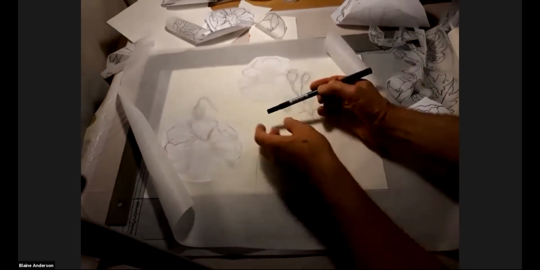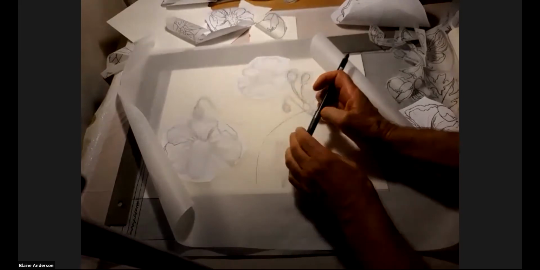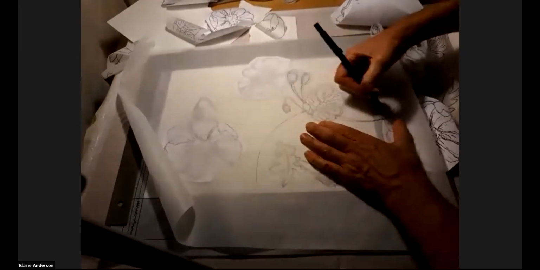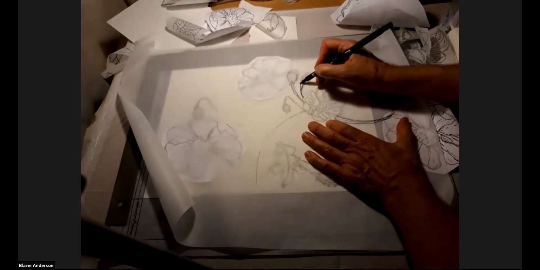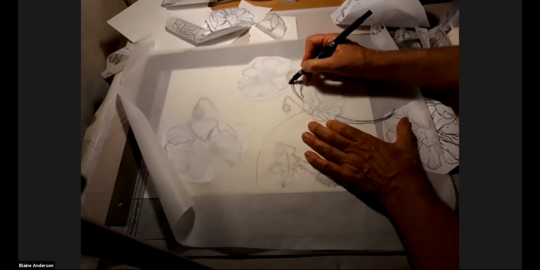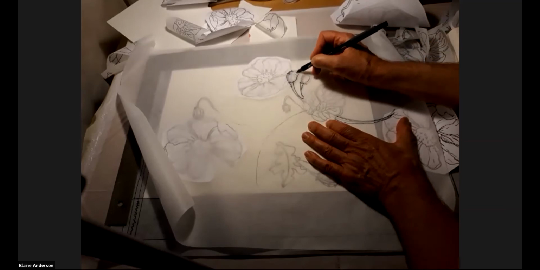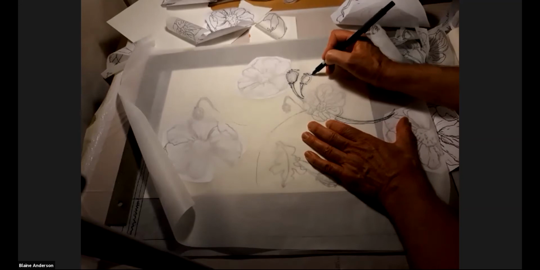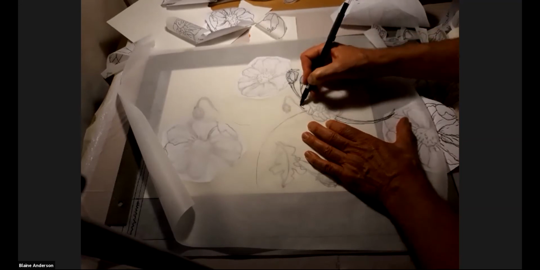Probably should be drawing with my marker. But I want you guys to definitely use pencils so that you can see what you're doing and you can change it. Of course, this is just tracing paper, so we can come back in and change it.